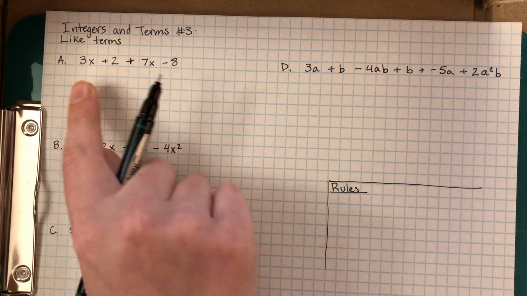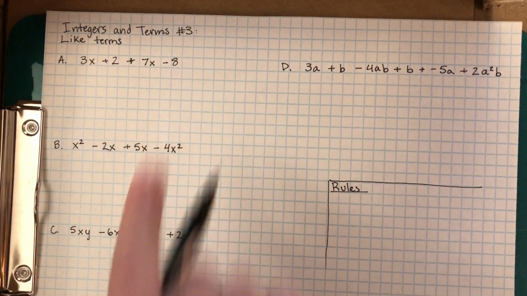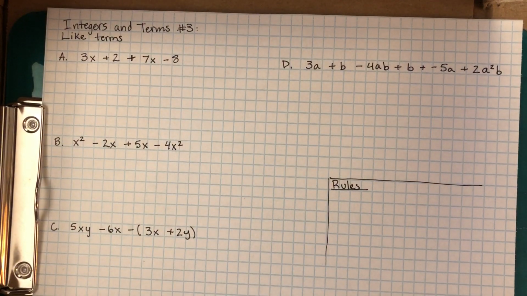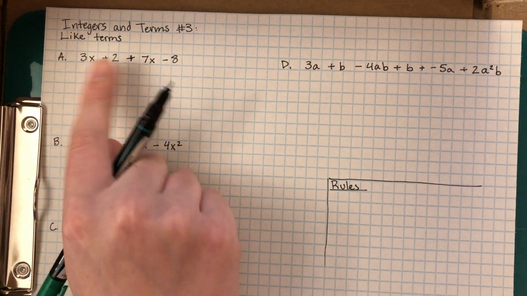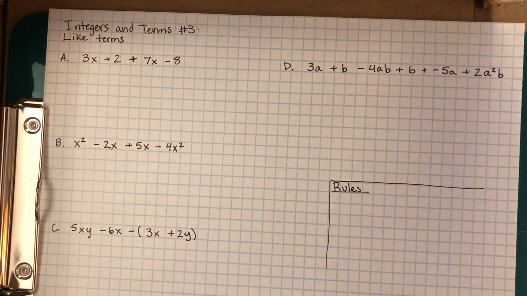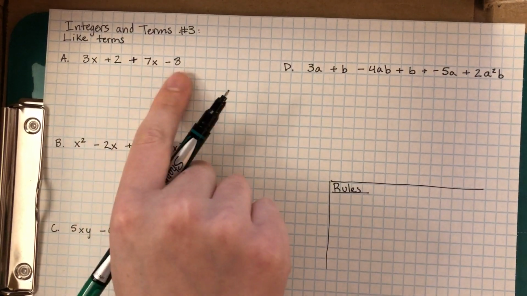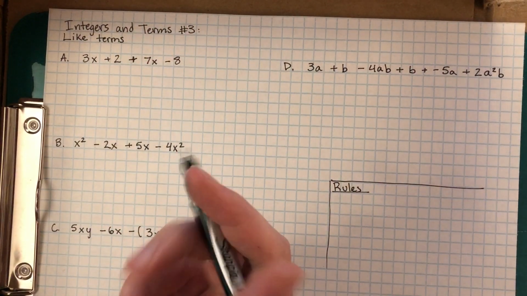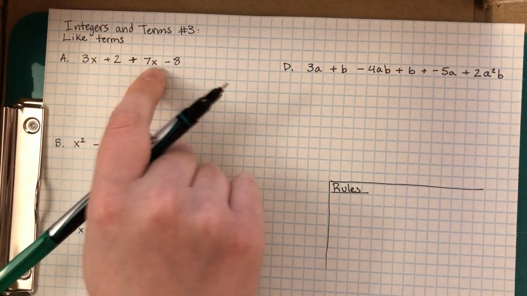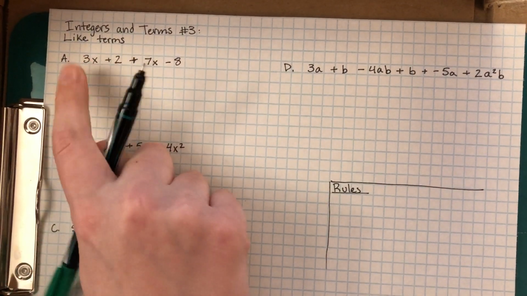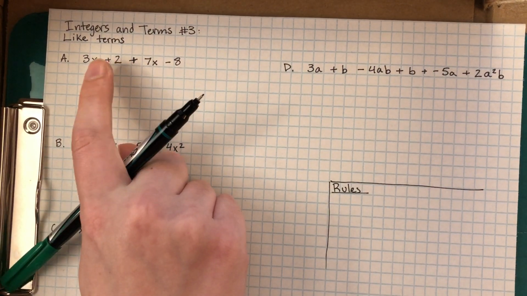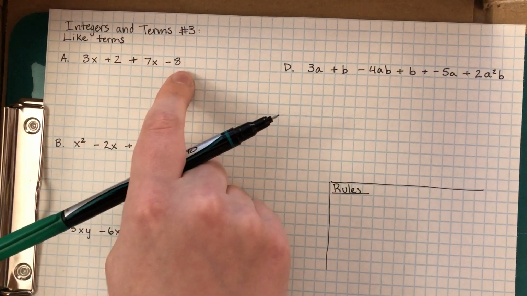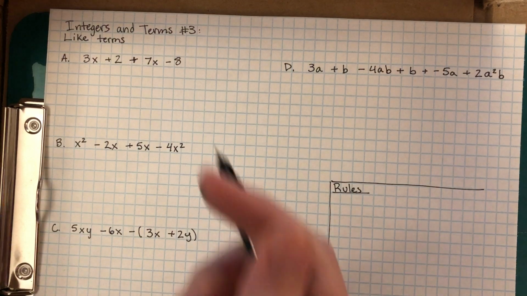So let's do the like terms for this expression. We can see that we have two different types of terms. We have some terms that have an x in them, and we have some terms that don't have an x in them. If you wanted to use the scoreboard method, you would need to make two separate scoreboards for each of these types of terms. But because it's not too complicated, you probably don't need to write that whole thing out. Instead you can just recognize these two terms are like terms because they have the same variable, and these two terms are like terms because they're both just regular numbers with no variable.